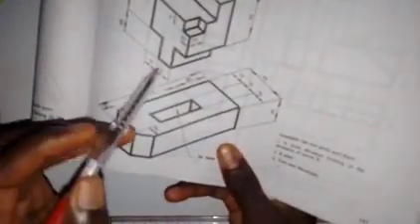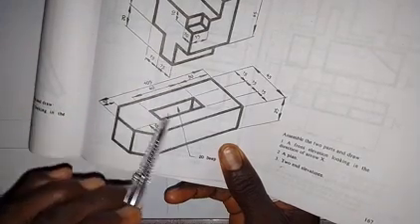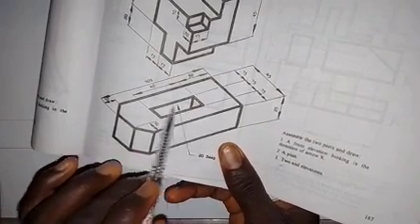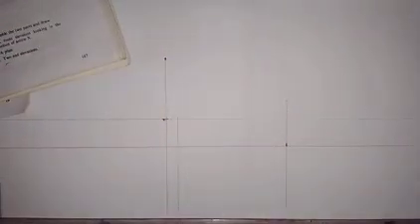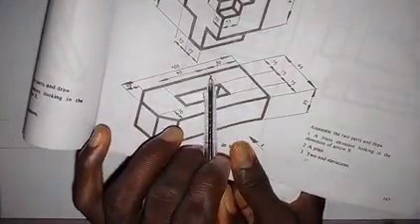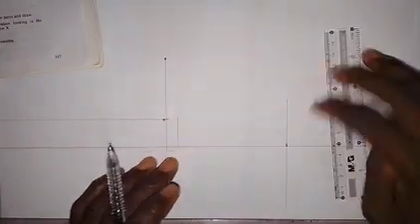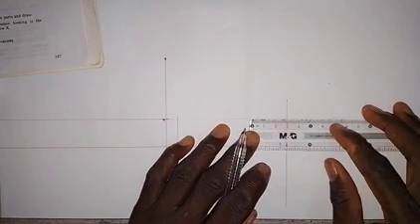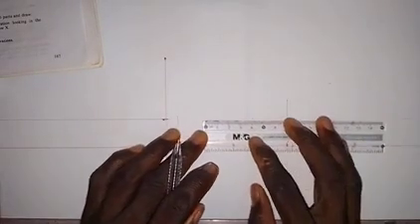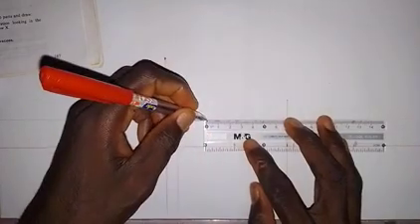Another thing that we need to show here is hidden details. By the time we put this one here, this point is going to be hidden from us, so we are going to show that. Let's do that at once. From this end we are to take 30, and from here we have 40. So we take a measurement of 30 millimeters from this end, then we take 40 millimeters from there. So this is 40 millimeters.